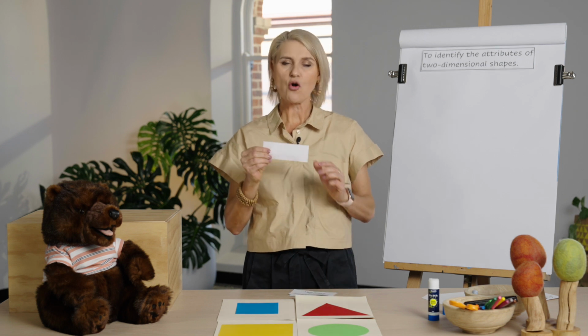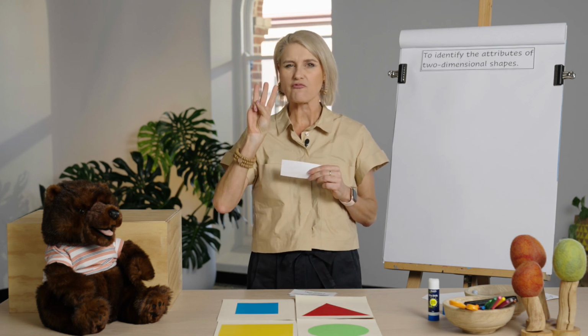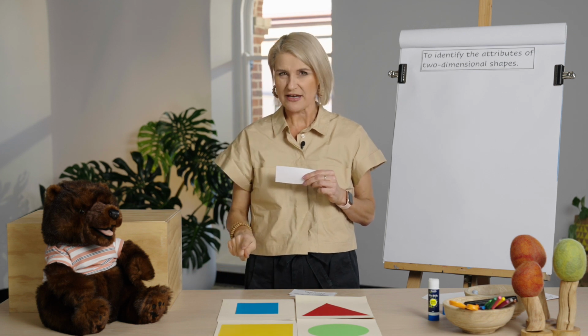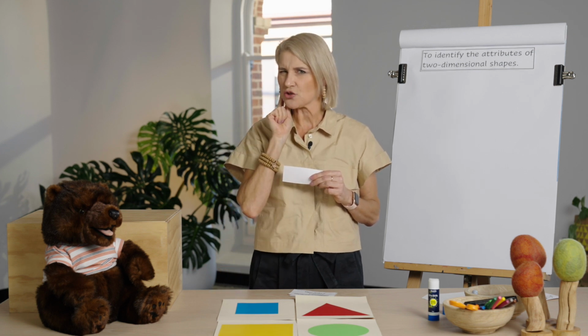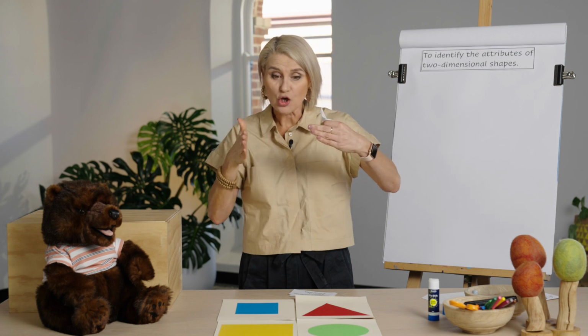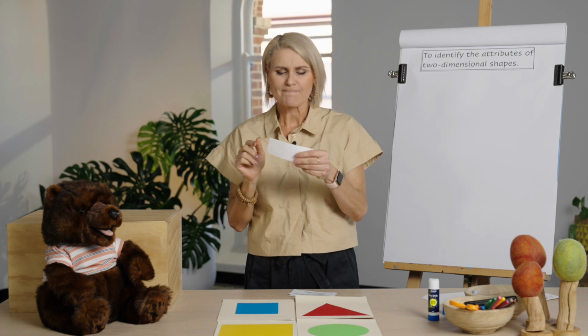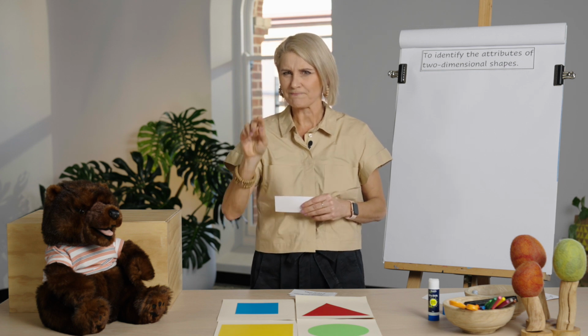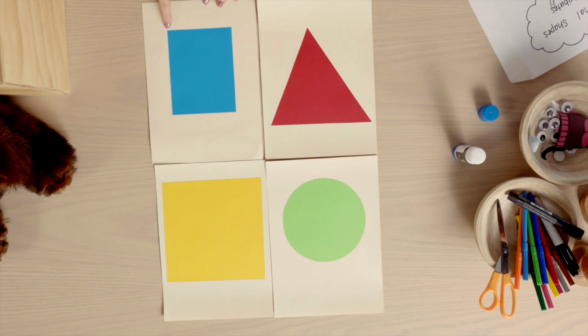I have 3 corners and 3 straight sides. Let's check. 3 corners. Now, before we start, do you know what a corner is? I wonder if you do. A corner is where 2 sides meet. So I'm looking for 3 corners and 3 straight sides. Let's count. 1, 2, 3, 4. Can't be this one, can it?